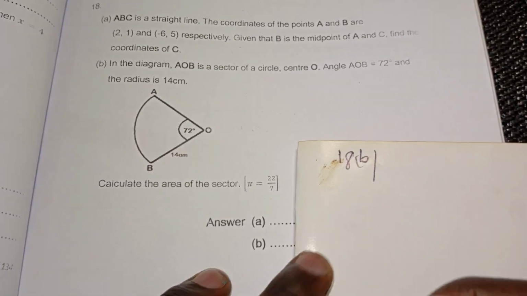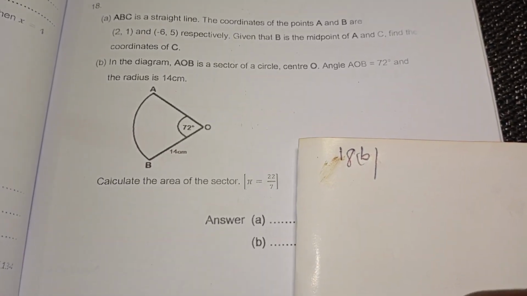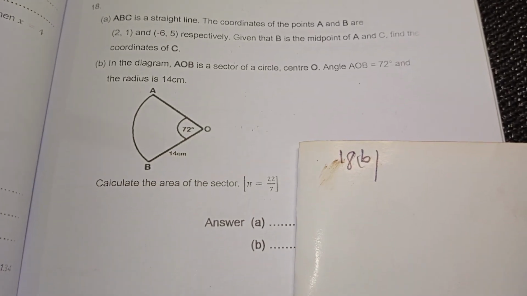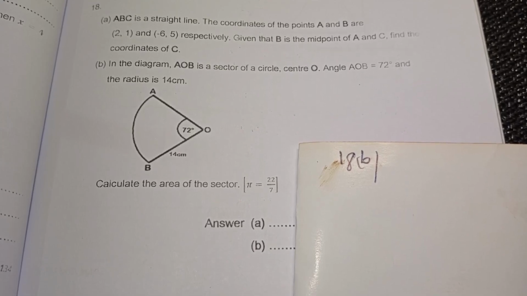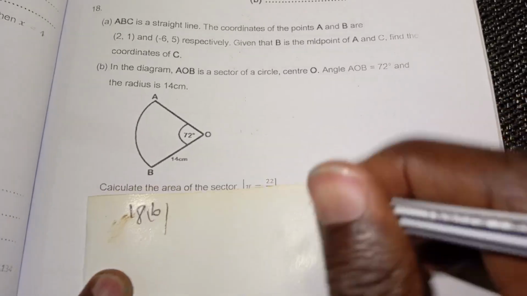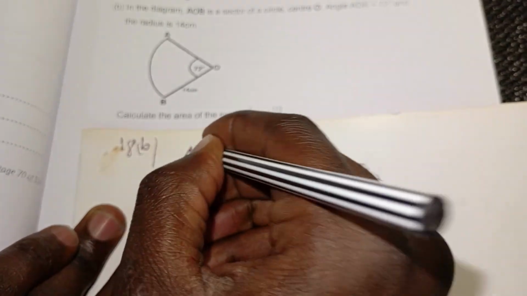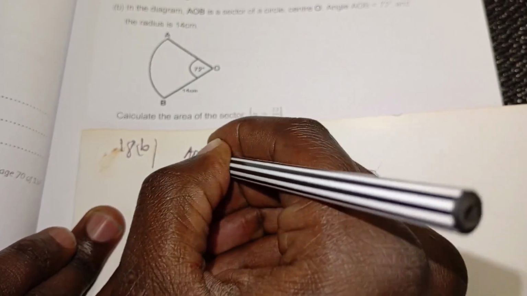18b. In the diagram, AOB is a sector, center O, angle AOB is 72. Find the area of the sector. So here the question is simple. We're just going to write area of a sector.